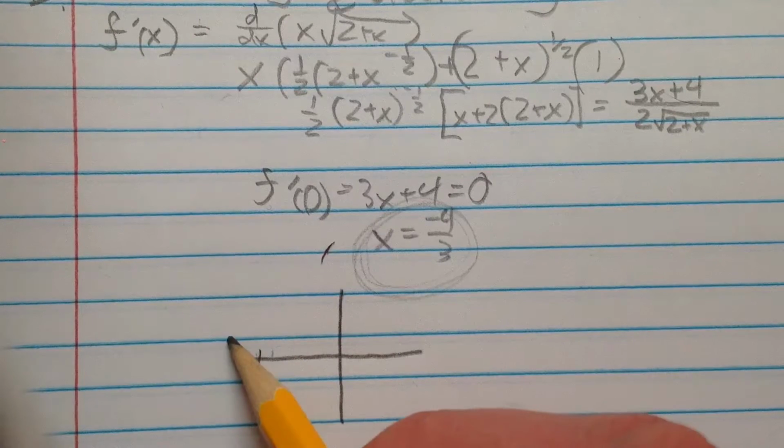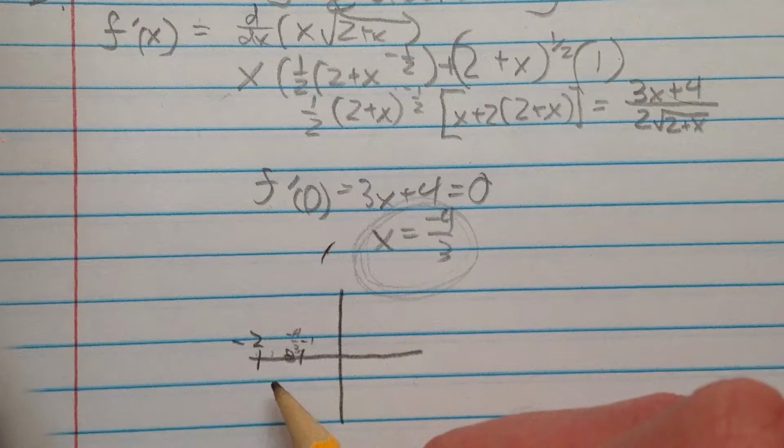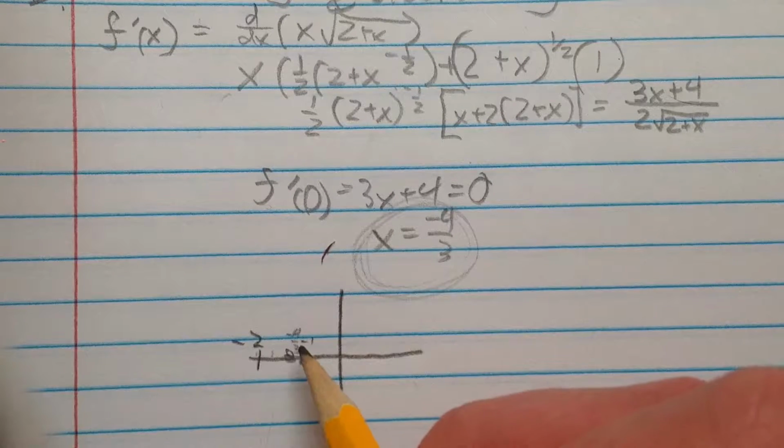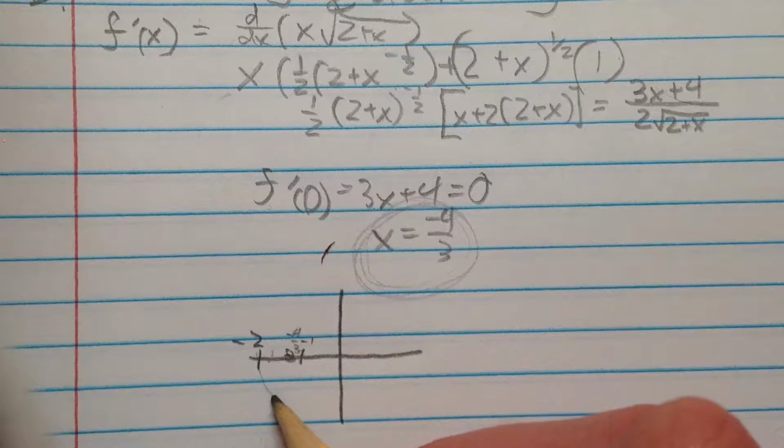So let's put negative 2 right here. This would be negative 1. Negative 4 over 3 would be right around here. Alright, so if we were to plug in any numbers that are below negative 4 over 3, we would get a negative number, thus meaning that it will be going down.